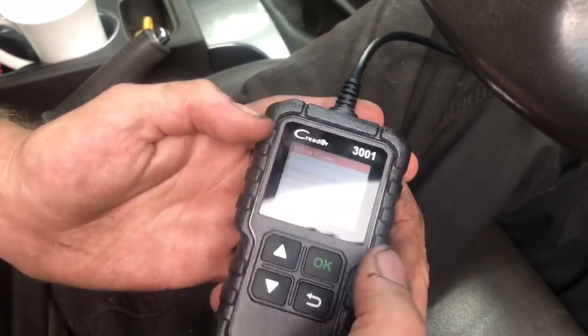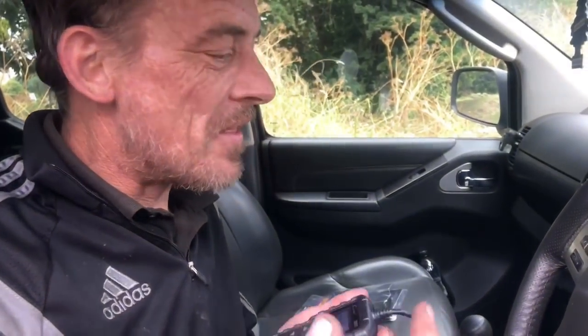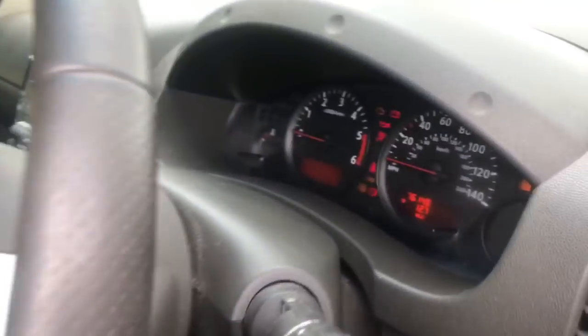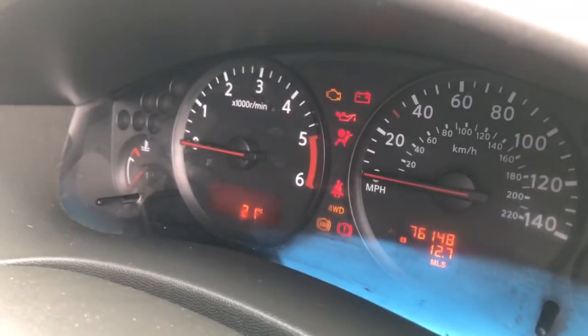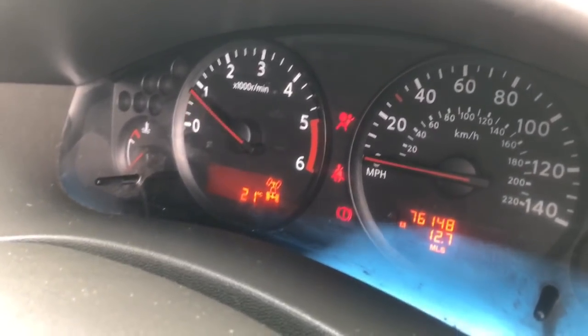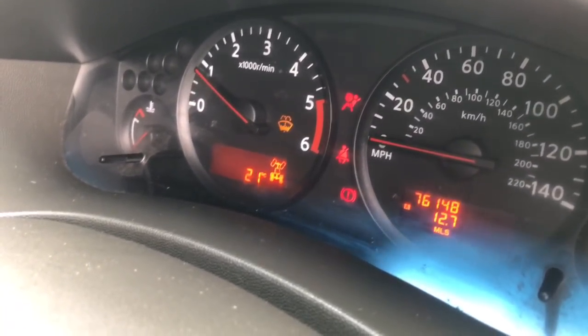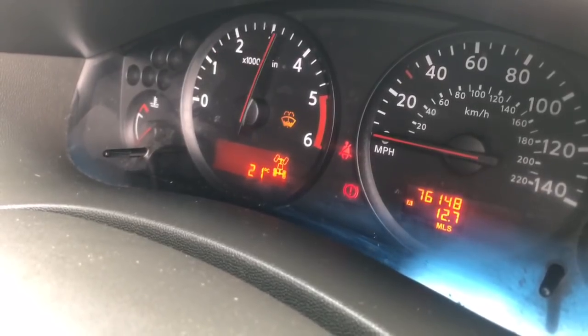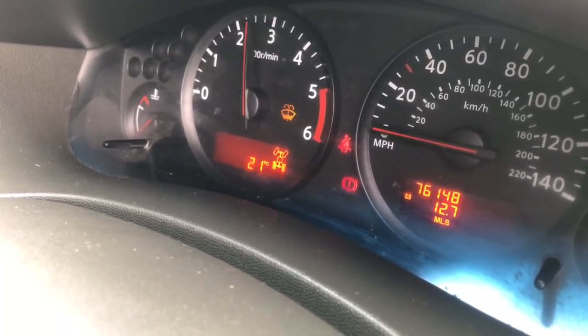All codes have been cleared. So come on, guys, for $25 or 20 quid, this little baby, I've got to admit, is absolutely fantastic. What I'll do now is start the car. The car starts instantly, the engine management light is off, and we've got full power.